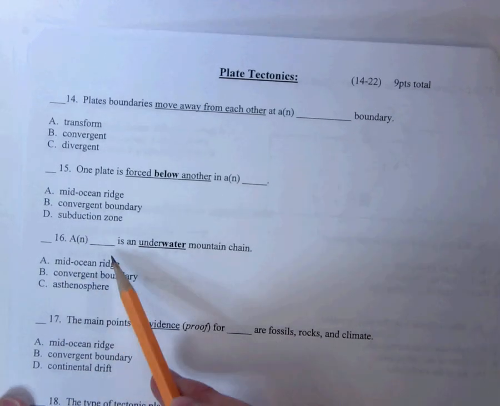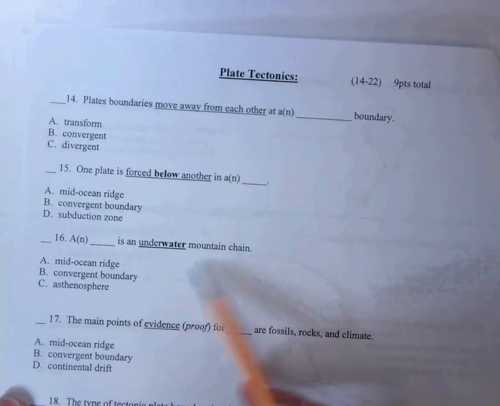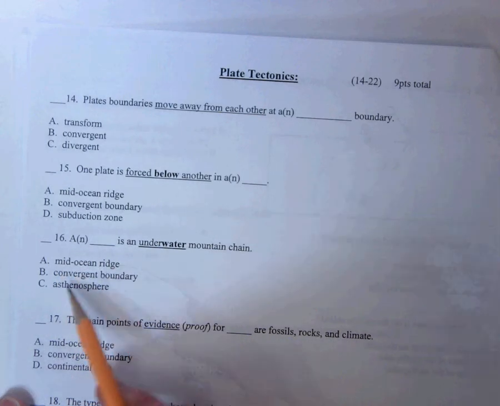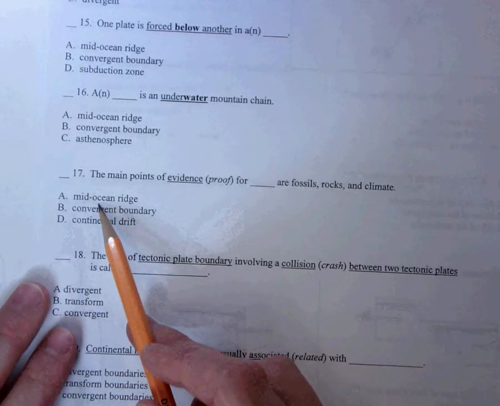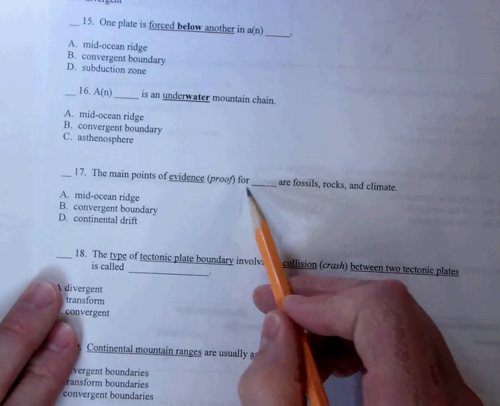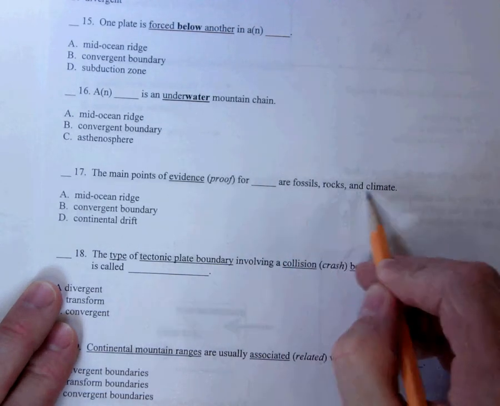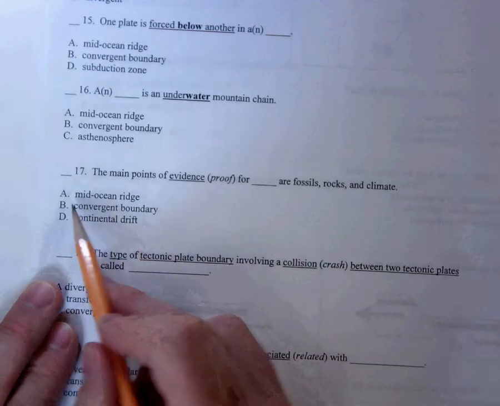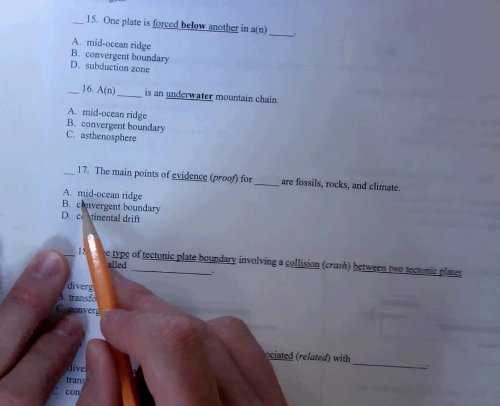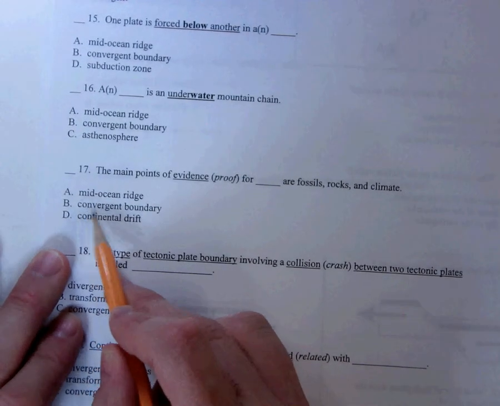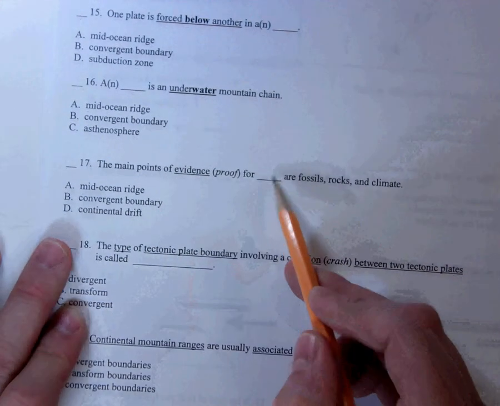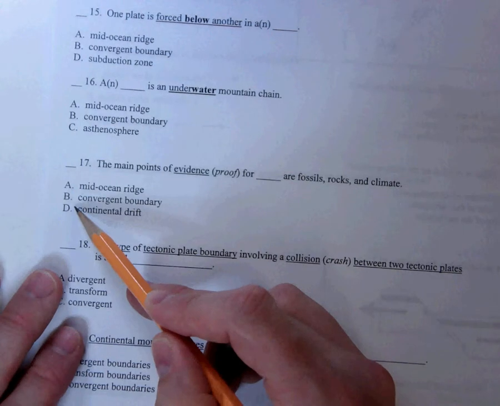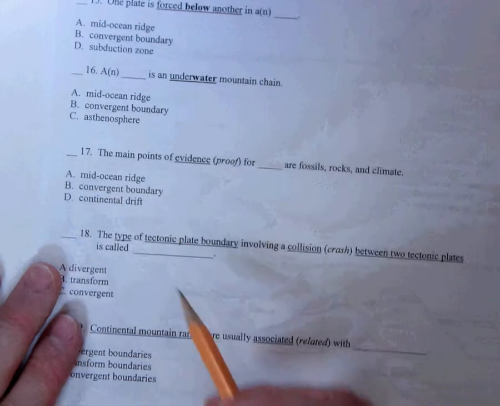Number 16, a blank is an underwater mountain chain. A, mid-ocean ridge, B, convergent boundary, or C, asthenosphere. All right, number 17, the main points of evidence for blank are fossils, rocks, and climate. Is the answer A, mid-ocean ridge, B, convergent boundary, or D, continental drift? So what fits here? And again, it is D. Do not put C for that one.